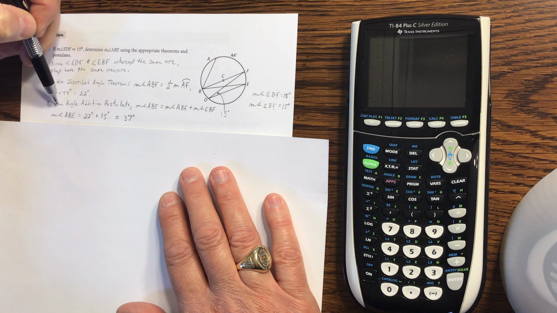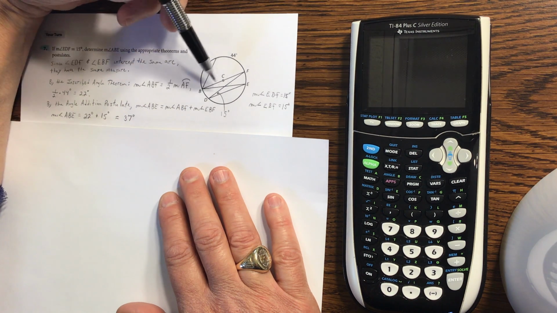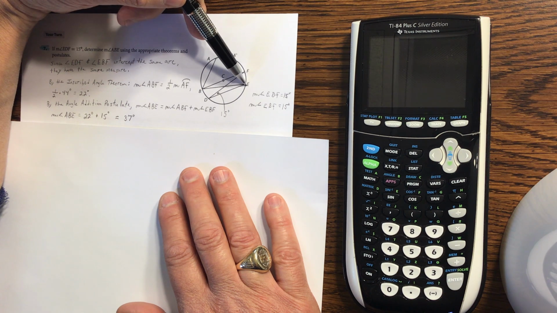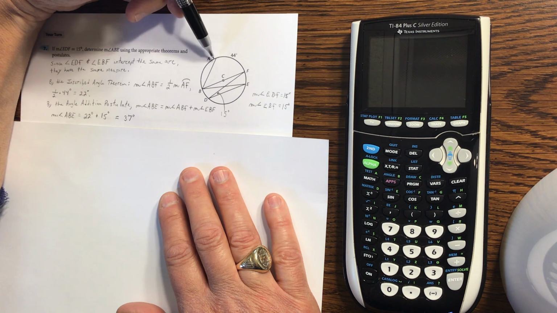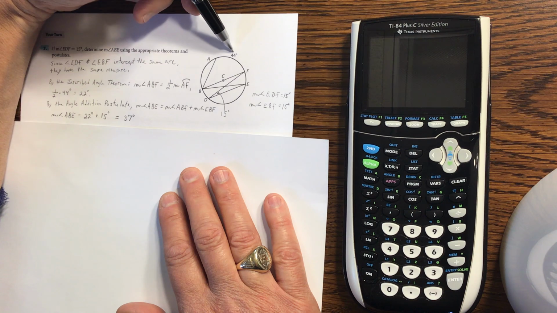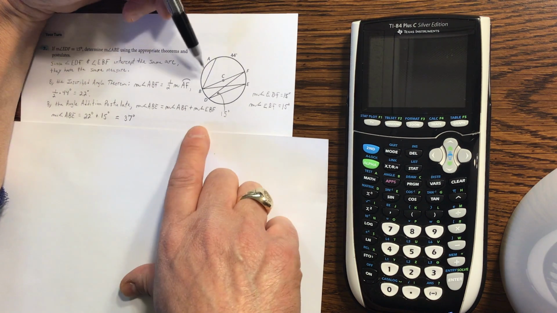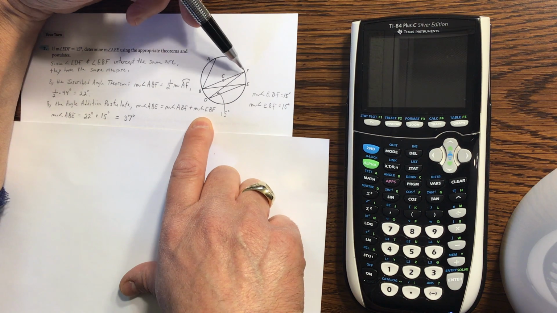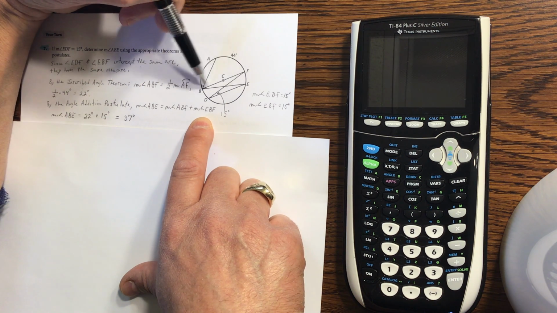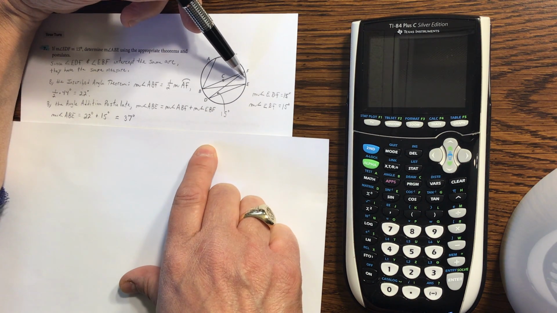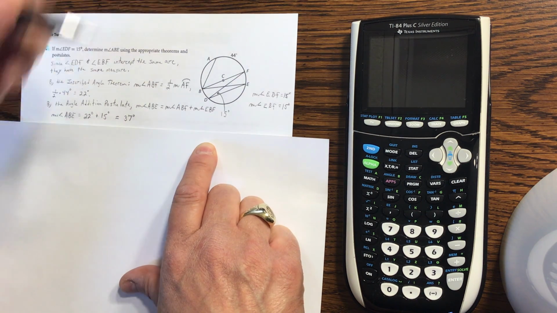So by the angle addition postulate, the measure of ABE has got to be the measure of ABF, which we know is 22 degrees, and the measure of EBF. That's this measure, and we already know that this measure is 15 degrees.